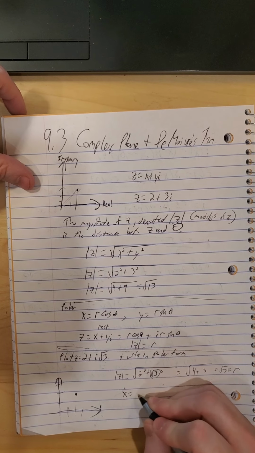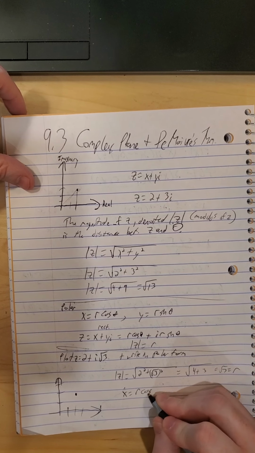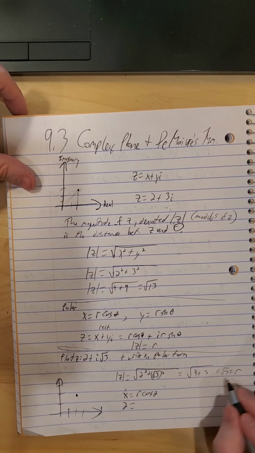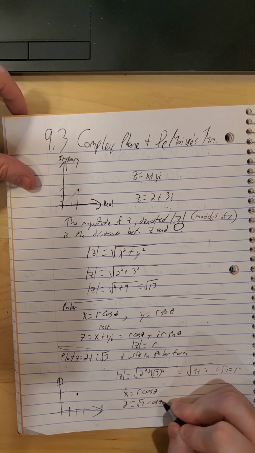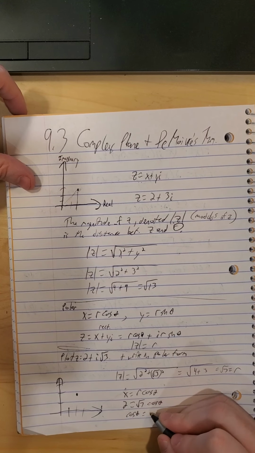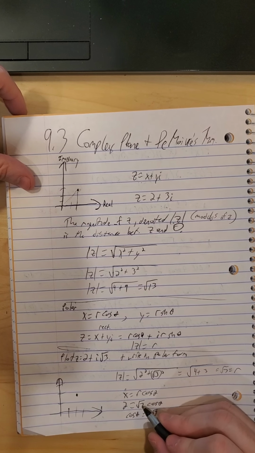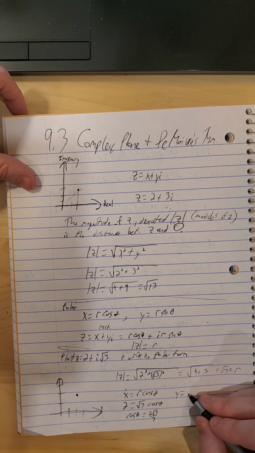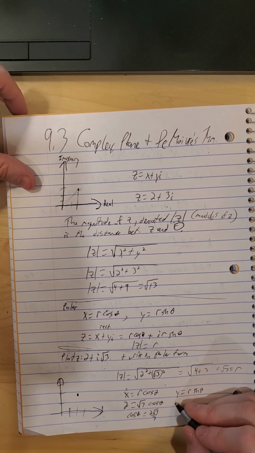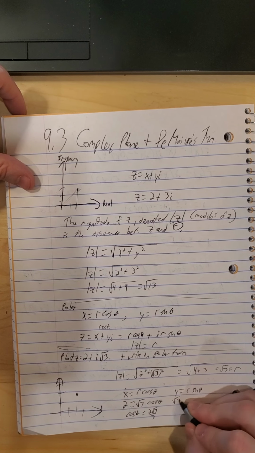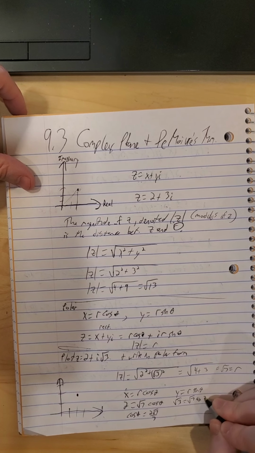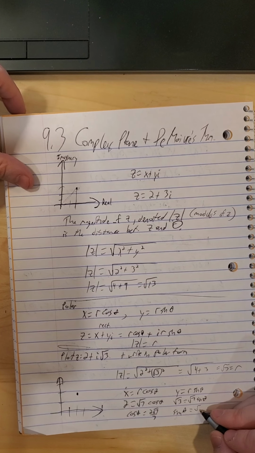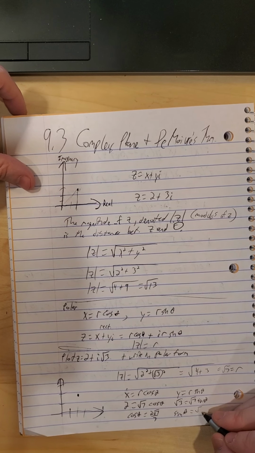So recalling that x is equal to r cosine theta, I can say that 2 is equal to root 7 times cosine theta. So cosine theta is 2 over root 7, and rationalize, 2 root 7 over 7. y is r sine theta. So our y is root 3, so root 3 is root 7 sine theta. So sine theta is root 3 over root 7, which rationalizes to root 21 over 7.